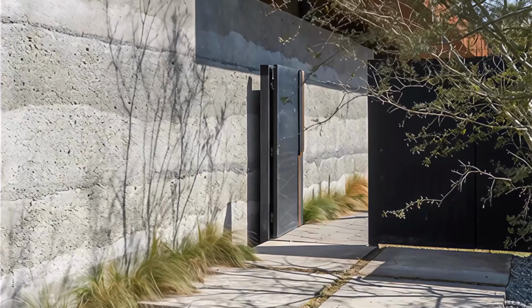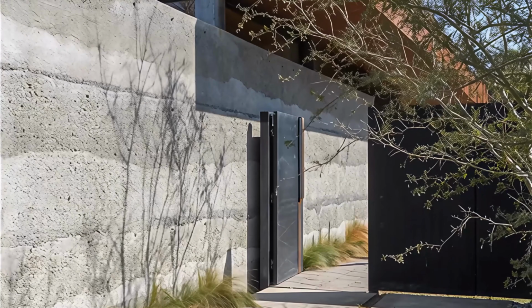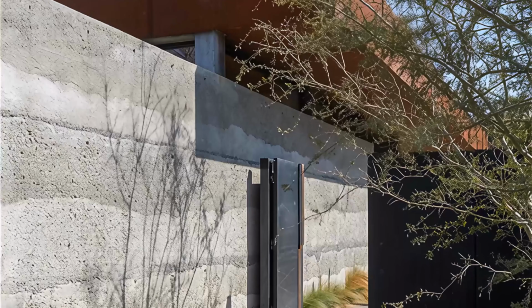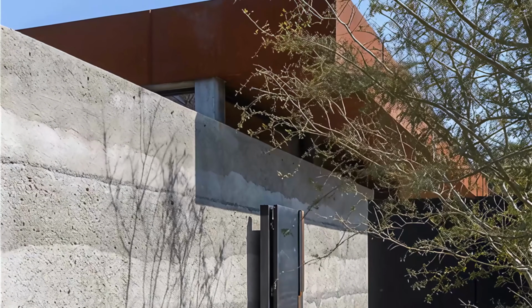This is the Textures House, designed by Roberto Benito in Argentina, where the main element is not the space, it's the material.